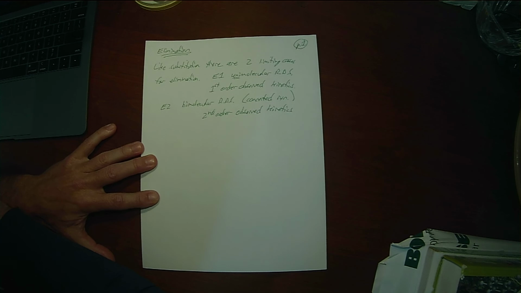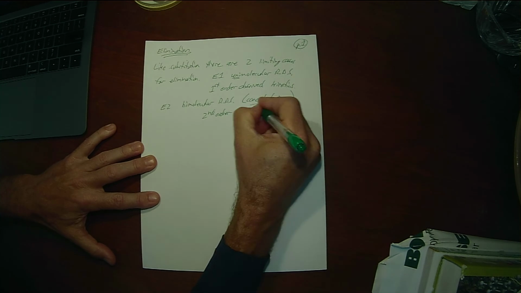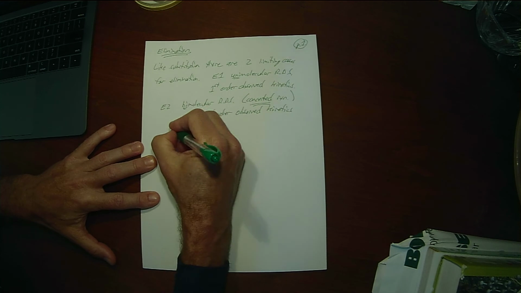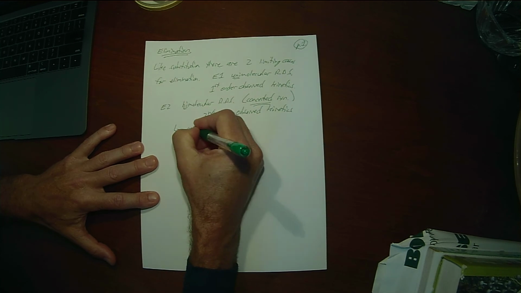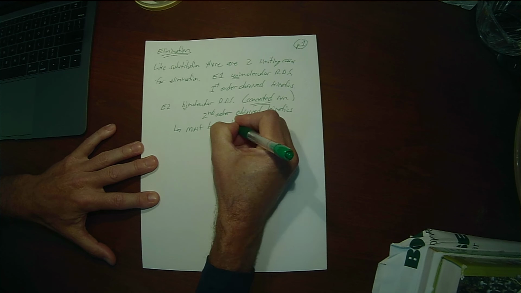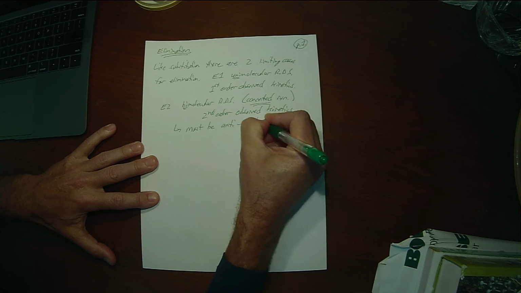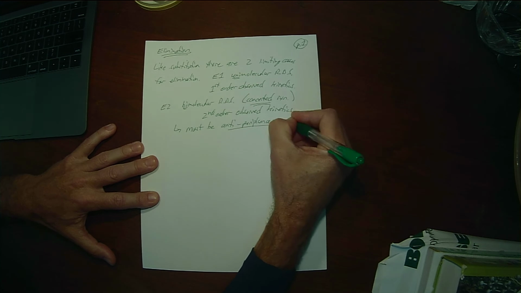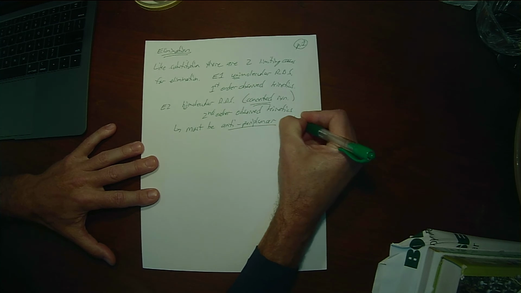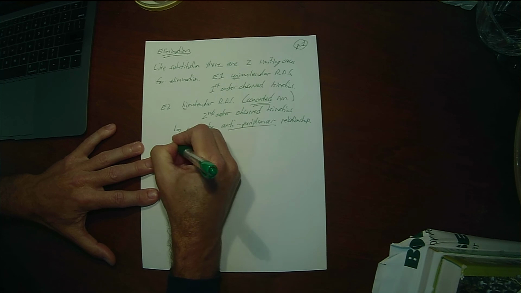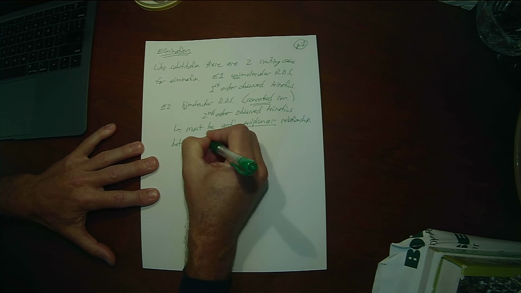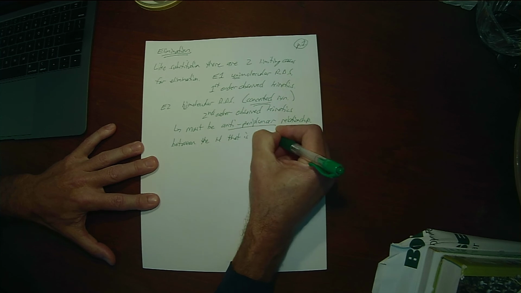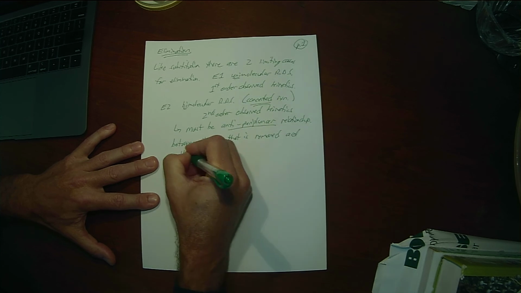So it probably comes as no surprise that the one that's concerted, where everything's happening at the same time and has the second order observed kinetics, is the one that has stereochemical requirements. There must be an anti-periplanar geometry or relationship between the hydrogen that is removed and the leaving group.